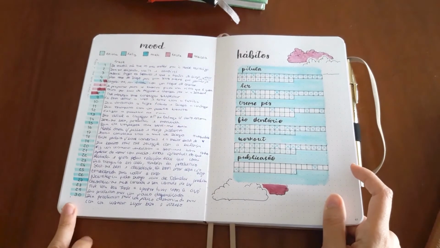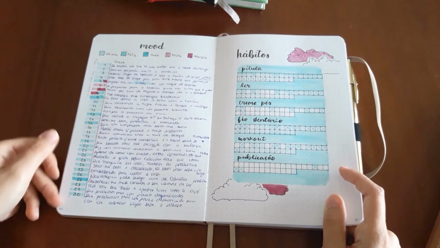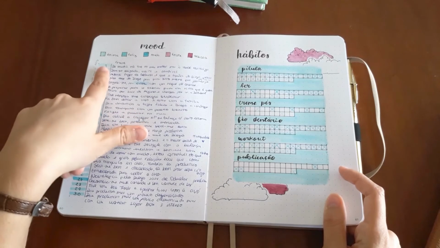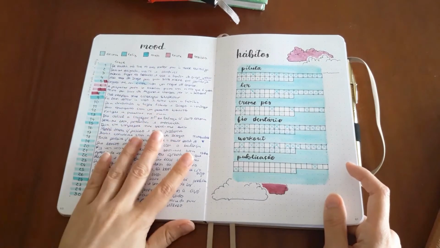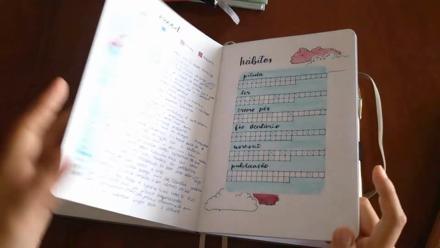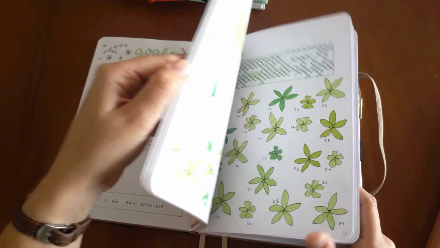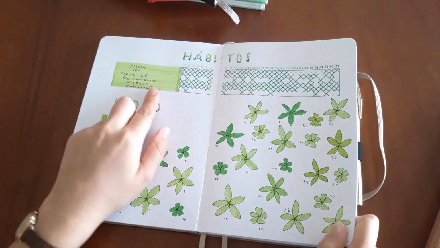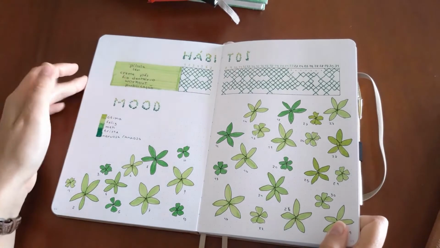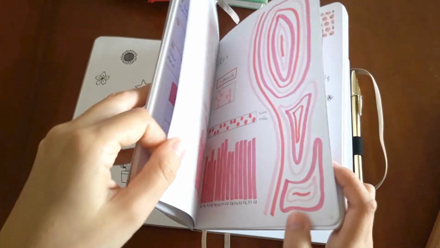Here I color code the mood, but all these pens are really similar, so everything looks the same color. And I wrote a quote for every day of how I was feeling or what I've done and all that. It was really fun as well. So yeah, this layout for the habits is really good if you're tired of the mini calendar, and I like the flowiness of the mood tracker.